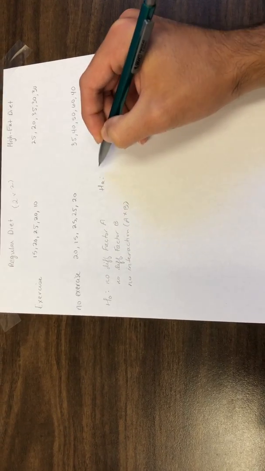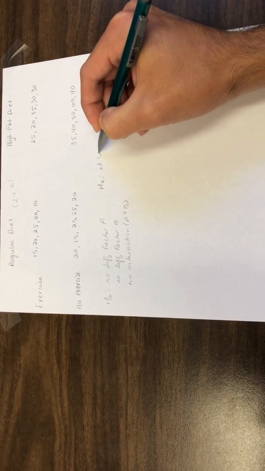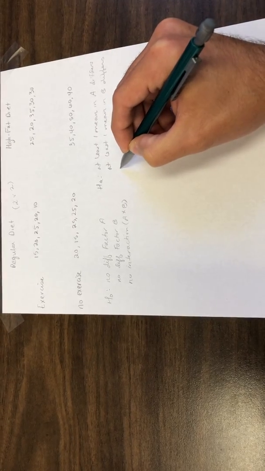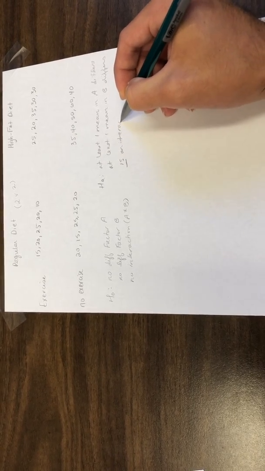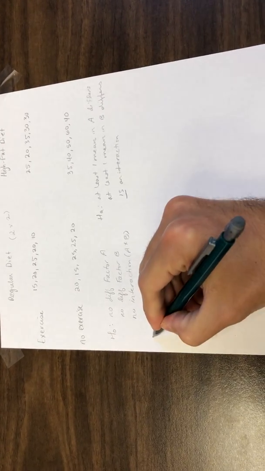Our alternatives is going to be at least one mean in A differs. The second alternative will be at least one mean in B differs. And then for the interaction, we will say that there is an interaction. Okay? So we have our hypotheses for our given experiment.